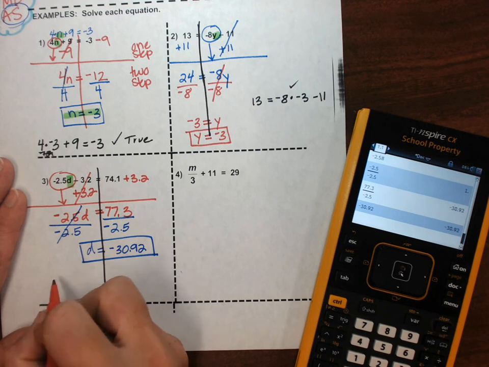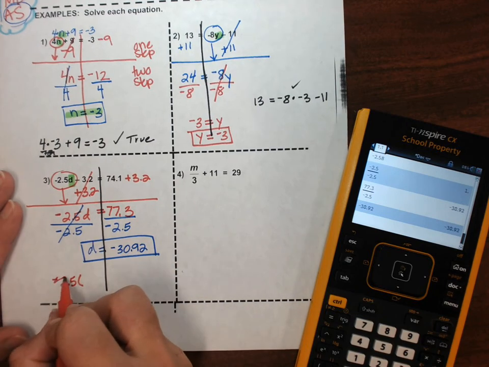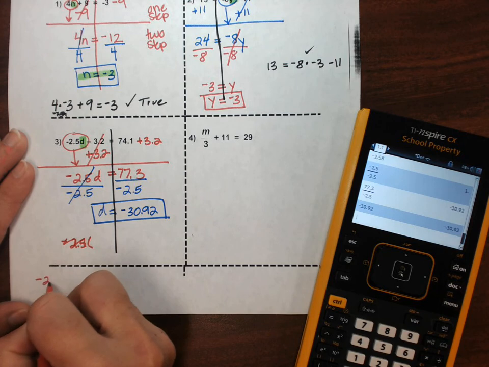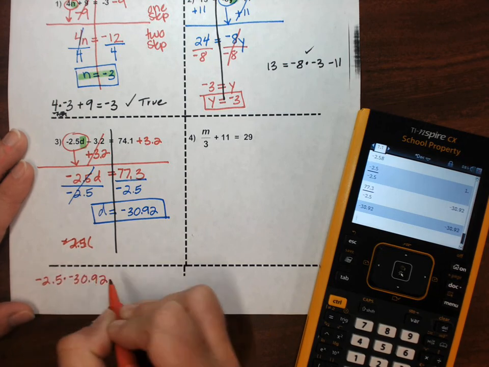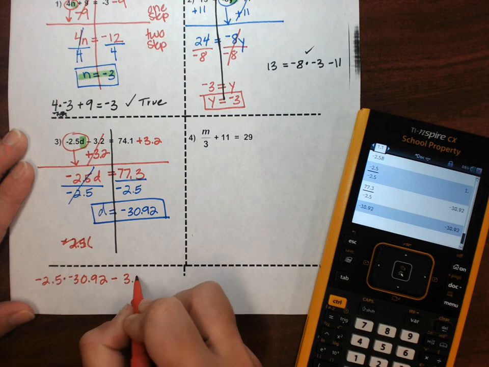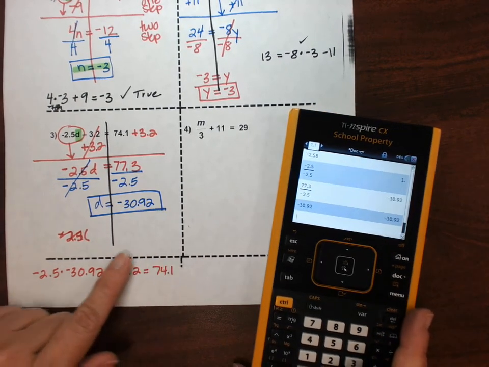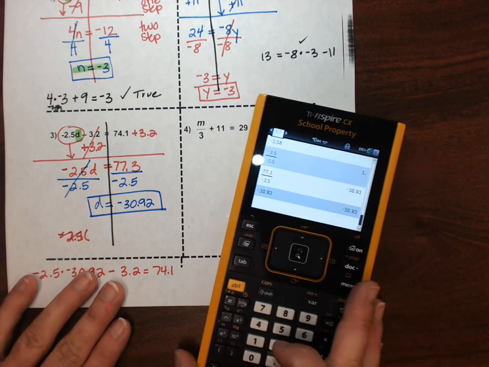Let me rewrite that down here. I'm going to need some more space. Negative 2.5 times negative 30.92 minus 3.2 equals 74.1. This is getting lengthier to check with that true false, so just be careful as you're typing.